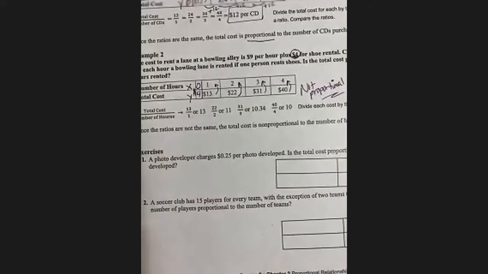Let's look at question 1. A photo developer charges 25 cents per photo that's developed. Is the cost proportional to the number of photos developed? So this is where you have to think about how you're going to set this up. What's happening is I'm getting charged 25 cents for every one photo that I buy.